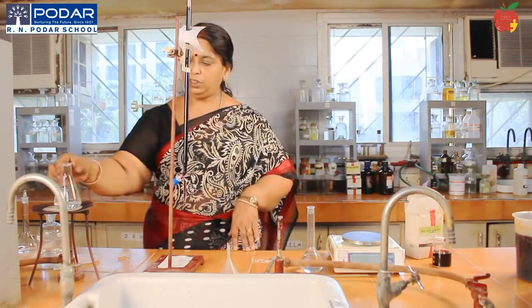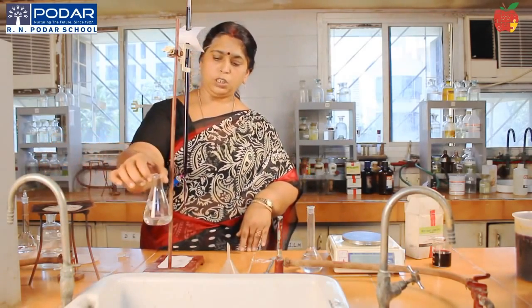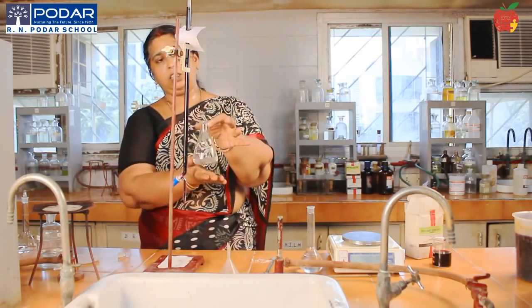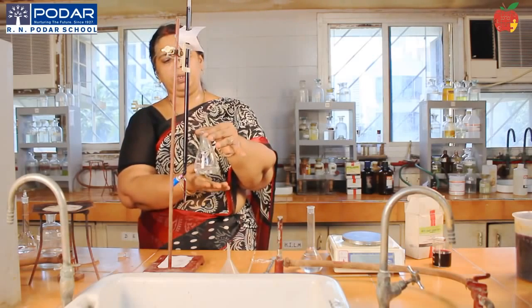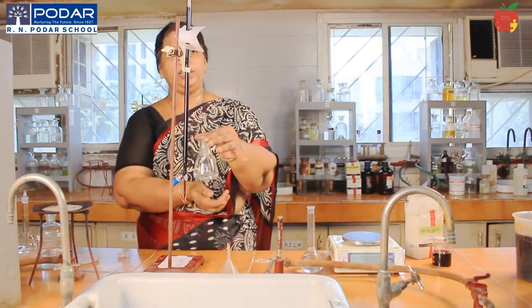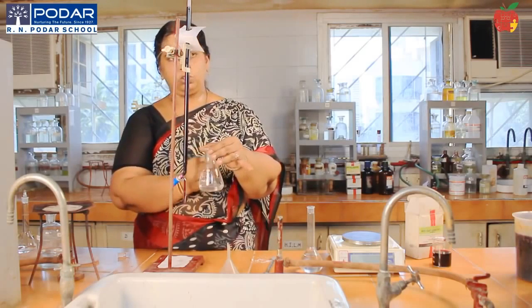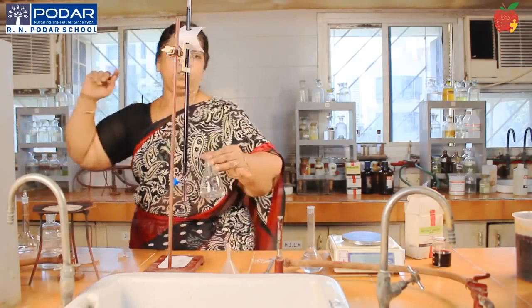Now, can you see the water droplets on the sides of the conical flask? I can touch the bottom. It is not very hot, nor is it cold. Bearable warmth is what I am having. If you find it hot, you can use your handkerchief or a rough cloth to hold that, and then put off the burner. Be careful when you do the experiment.